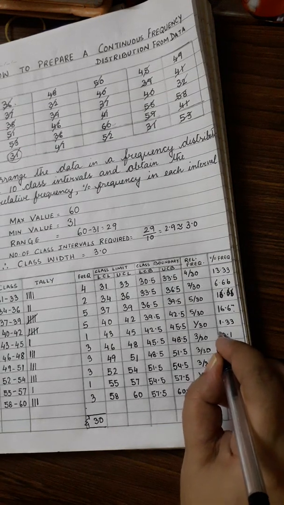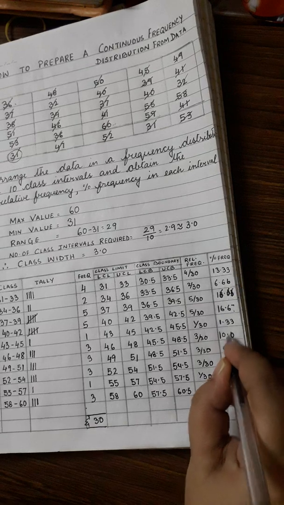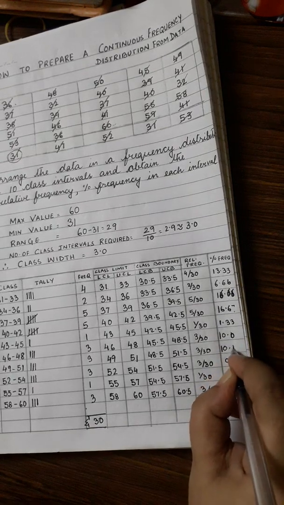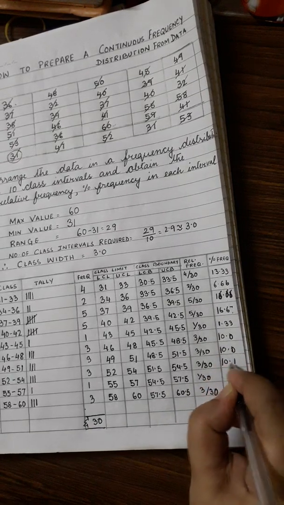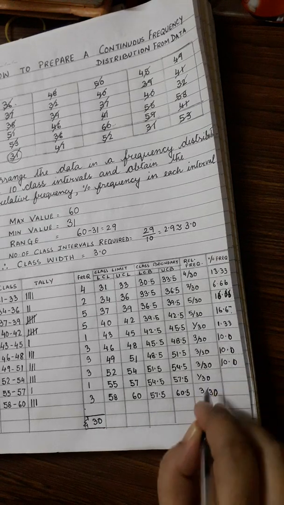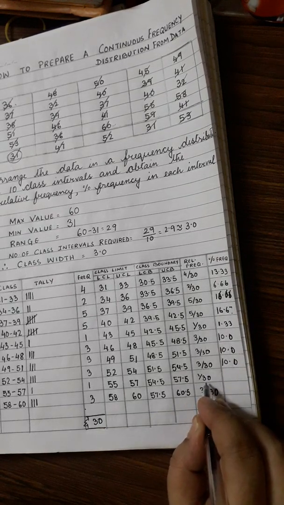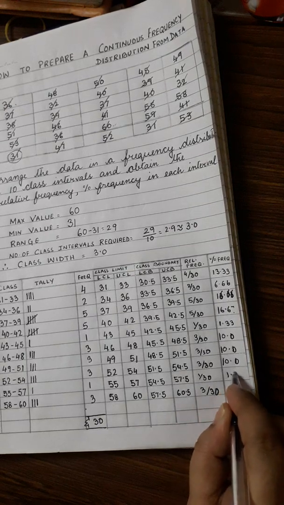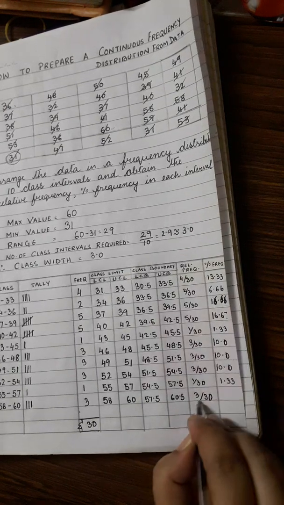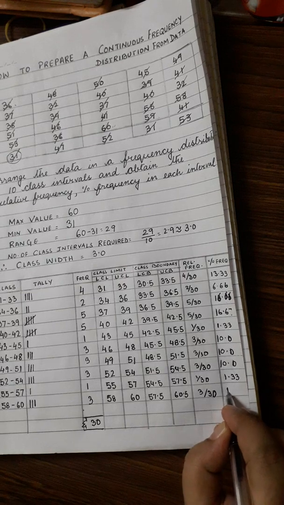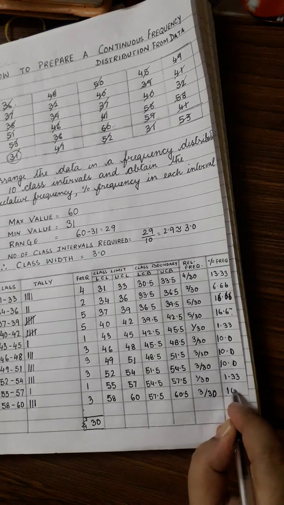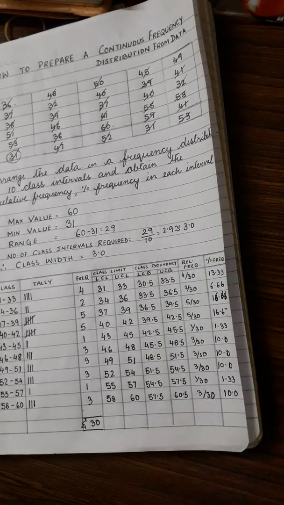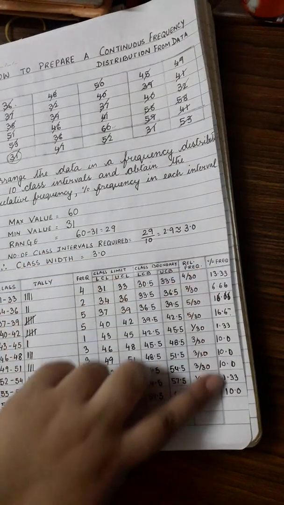So this is 10.0%, this is also 10.0%, and this is also 10.0%. Now 1 by 30, which we have here, is 1.33% once again. And 3 by 30 will also give you 10.0%. So this is how we get the percentage frequencies.